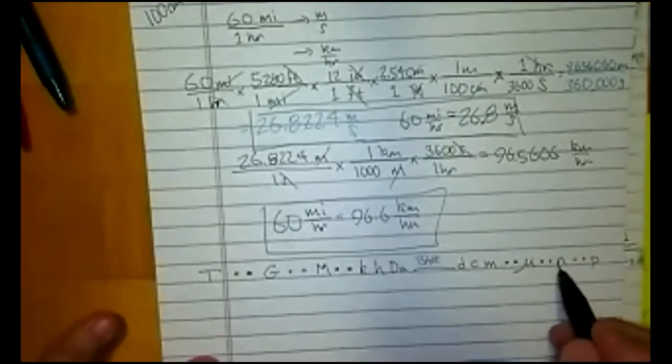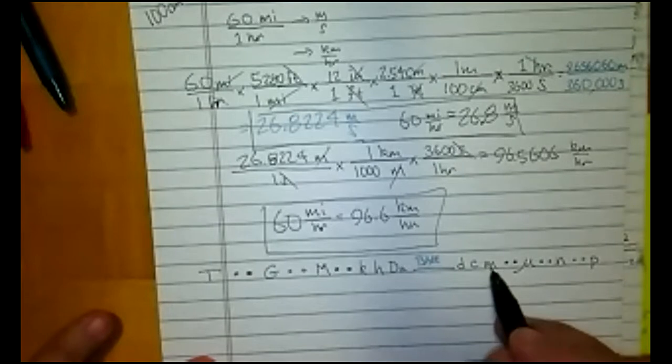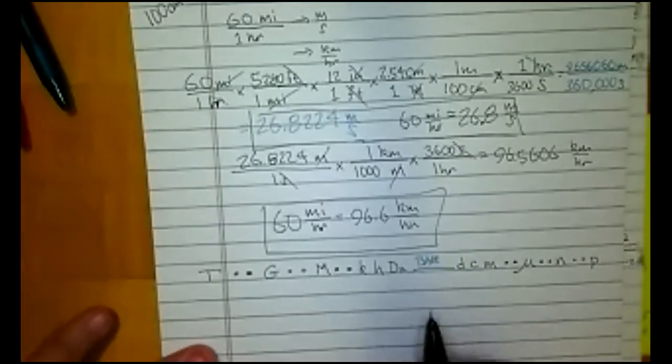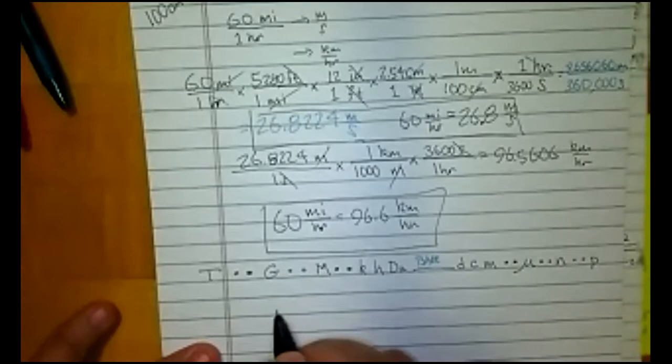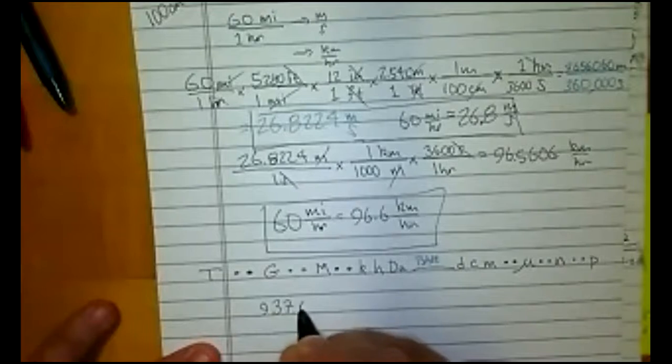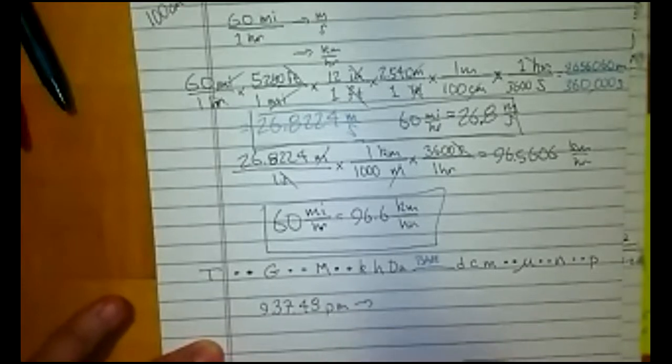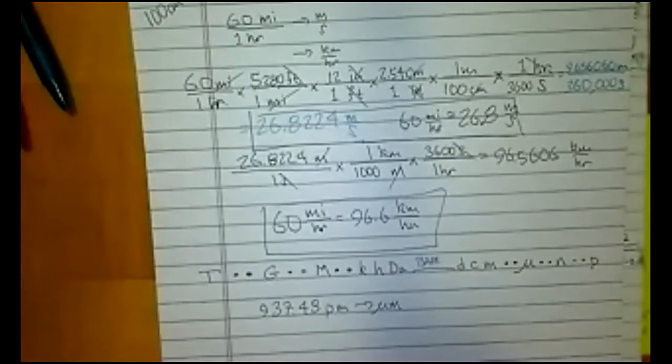If you have a nano and you want to convert it to a milli, you're going to go 1, that's 1 jump, 2, 3, 4, 5, 6. So you're going to do 6 places to the left. So for instance, if I said, let's say 937.48 picometers, and I want to convert that to micrometers. That's also called a micron or micrometer. They say it that way too when they're talking about the instrument.